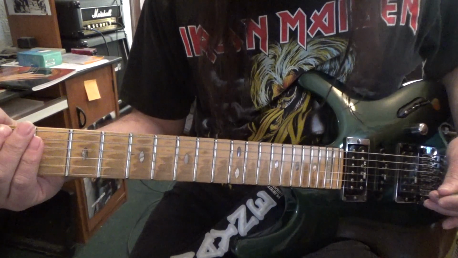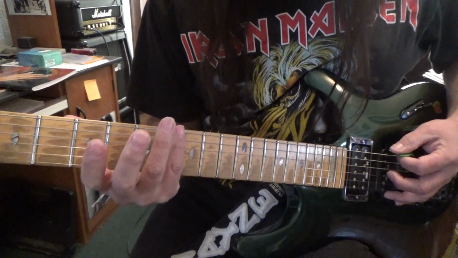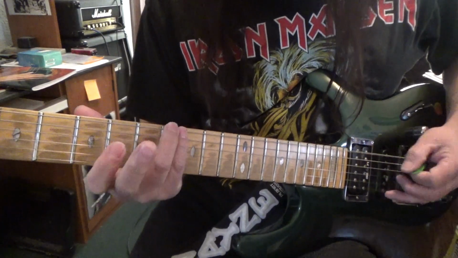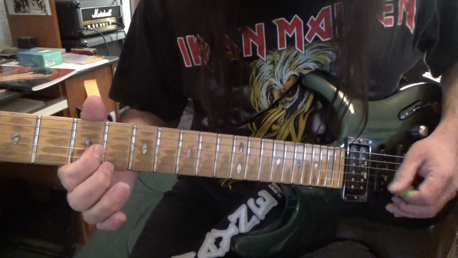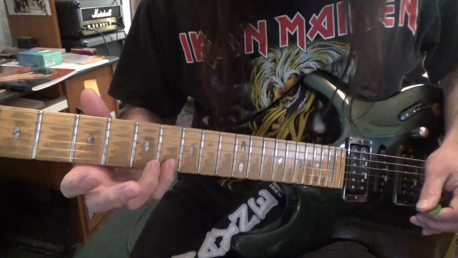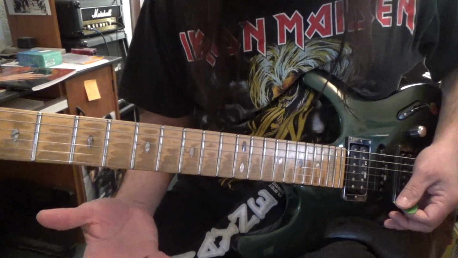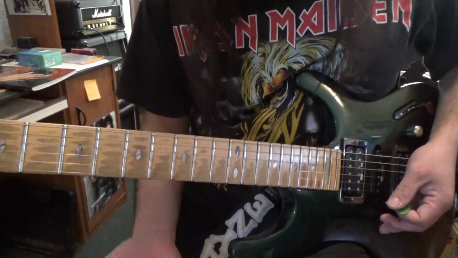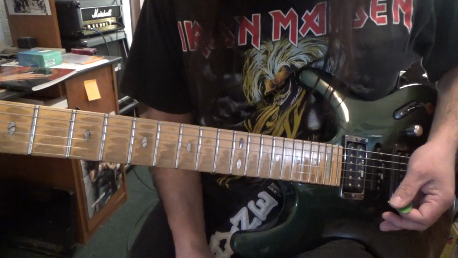Or if we're playing in the key of C major, we could play C major pentatonic right here. So we could actually use that same pattern for either a minor or a major. And since they're relative, which I've talked about many times before, that works.